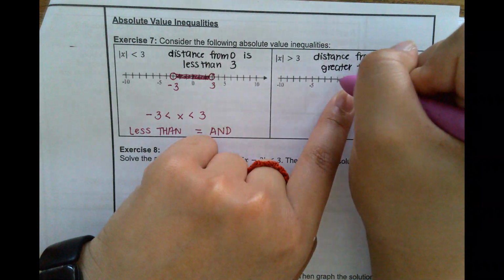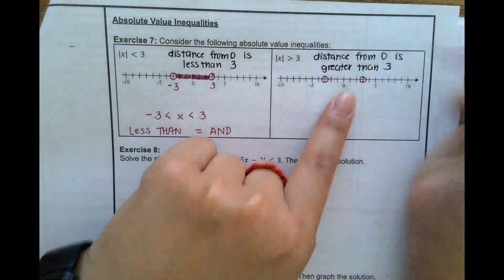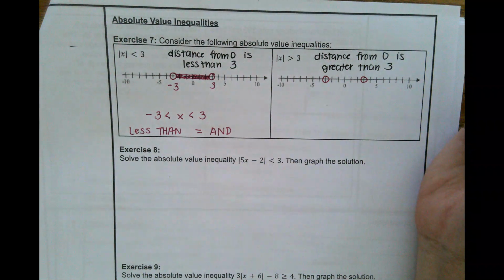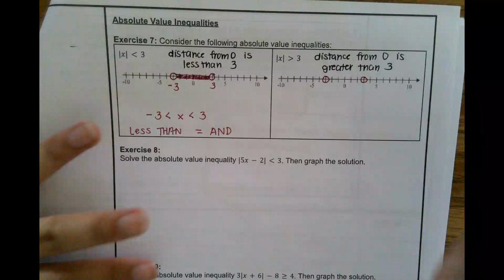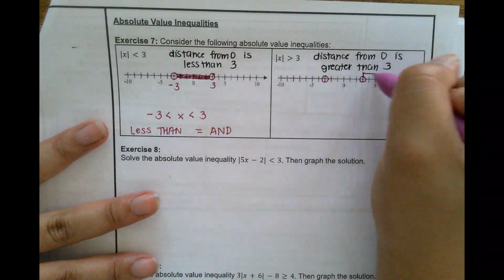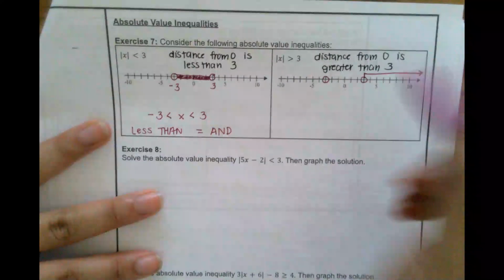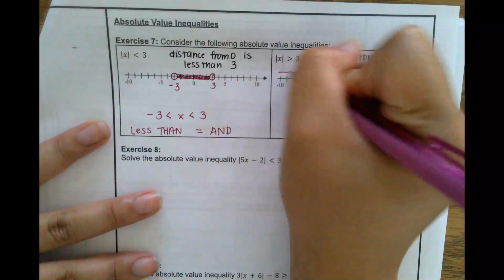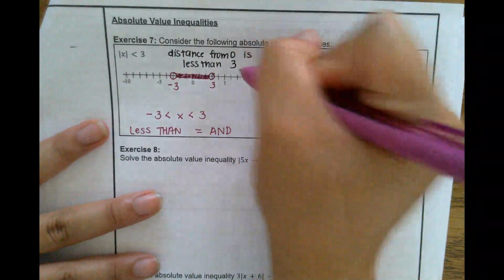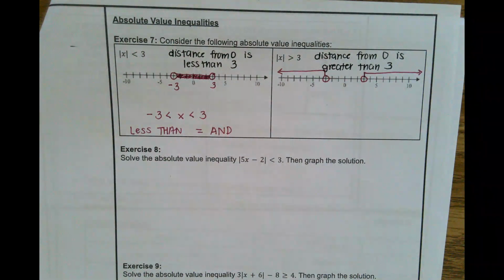If I go 3 to the left, 1, 2, 3, that is negative 3 here. But this time, I want where it's further away. It's further than 3 away. And so what we realize, all these numbers are further than 3 spaces away from 0. Everything on this side is greater than 3 spaces away.